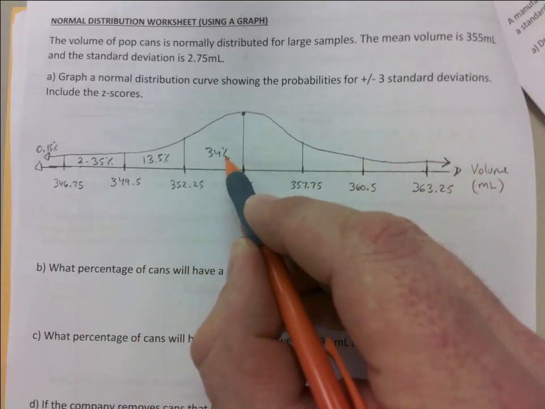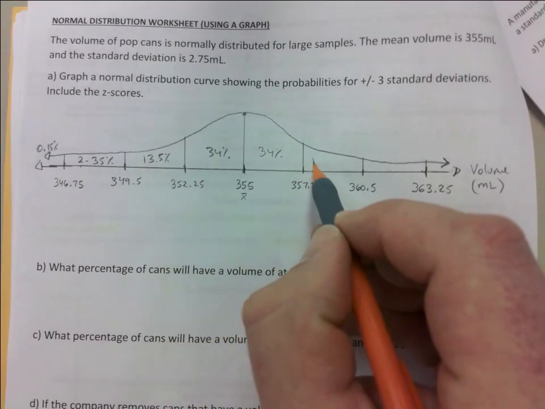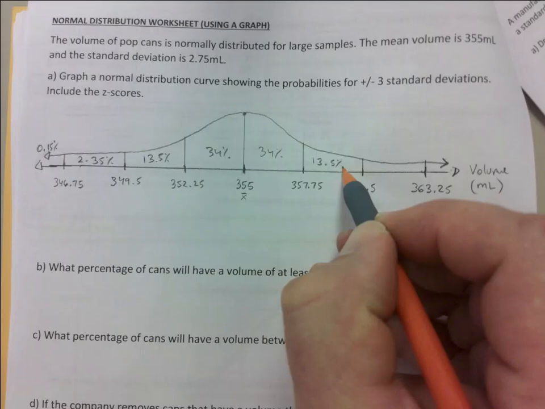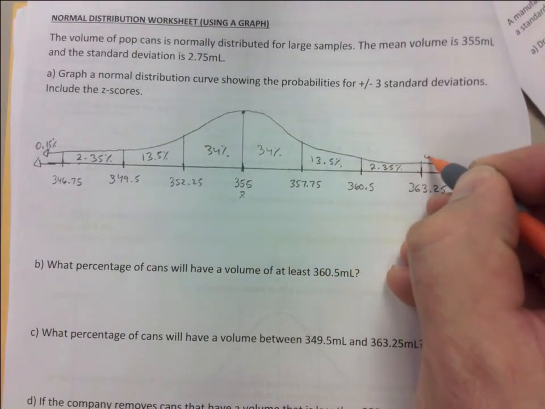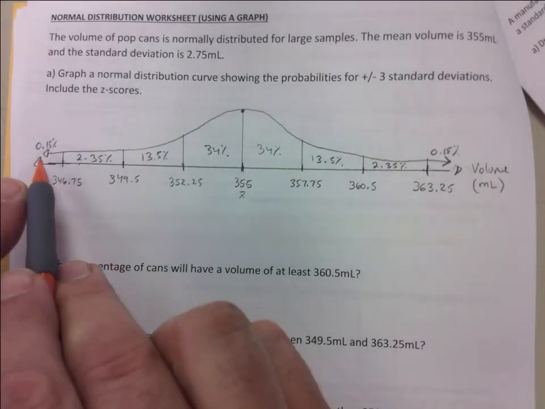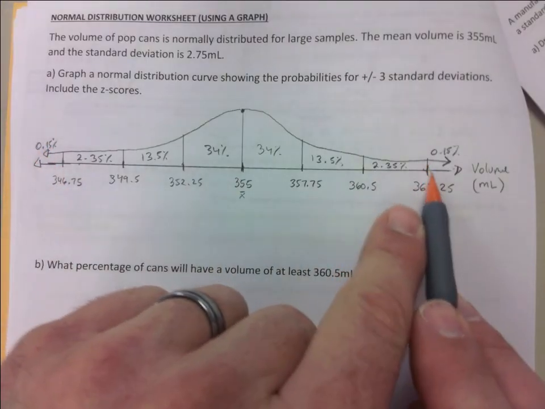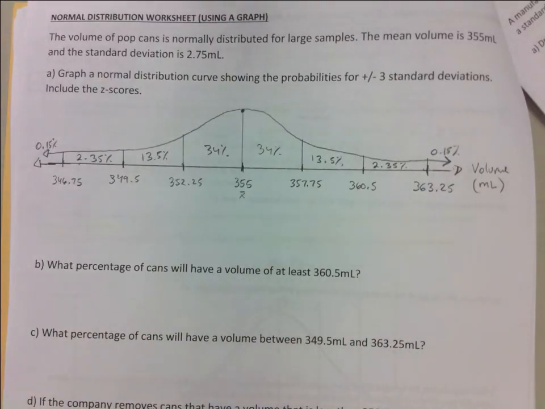And then you copy paste, right? You go 34 again here, and then it gradually decreases. There we go. It should add up to 100% if you added up all of them. Even this little tail here and that little tail, it should add up to 100%. So that's one way to check.